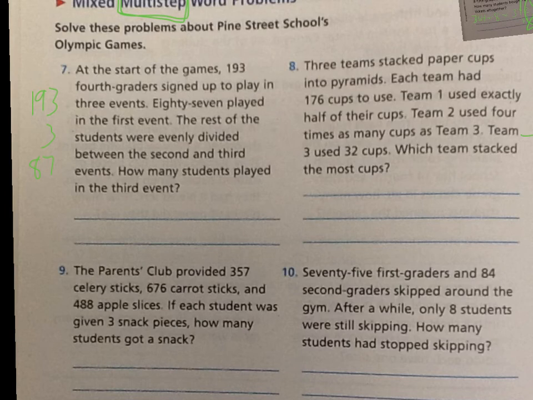Okay, so the first thing you need to do, and I need to get different color ink because I think this is green, you can't really see. So the first thing I want to do is take 193 and subtract the 87 students. When you do that, 193 minus 87 equals 106.